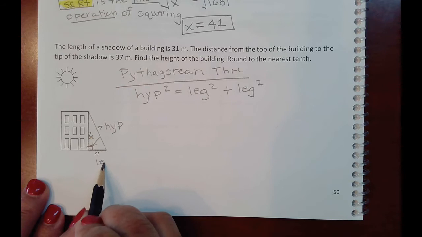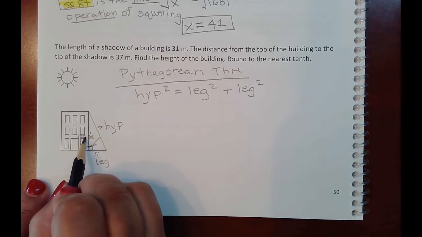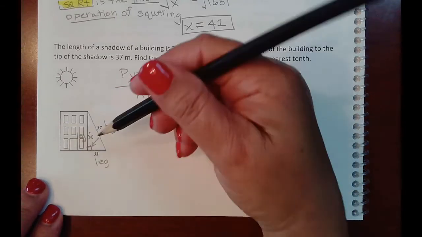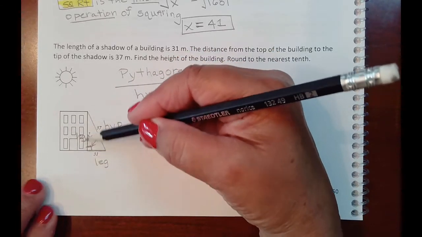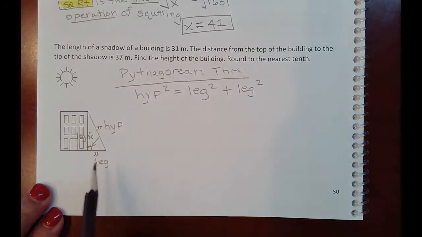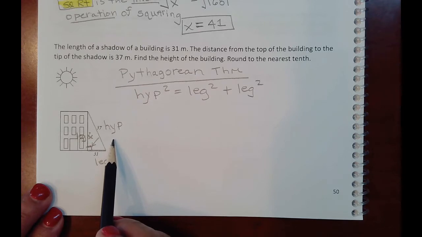The other 2 sides of the triangle are called legs. So you have a leg running horizontally and a leg running up and down vertically. This leg that's running up and down is unknown. We do not know the length of it. We do know the length of one leg and we do know the length of the hypotenuse.